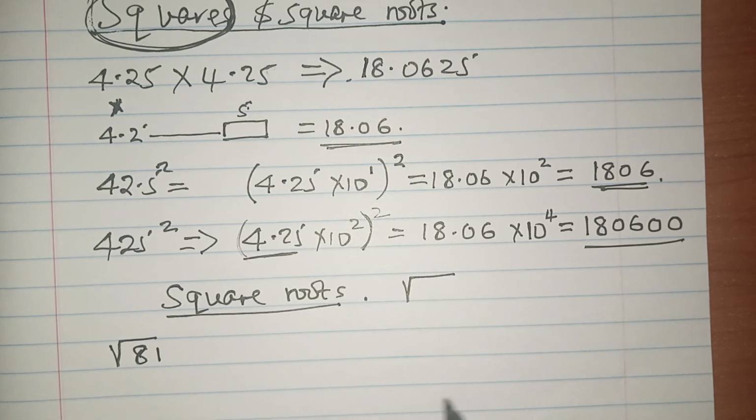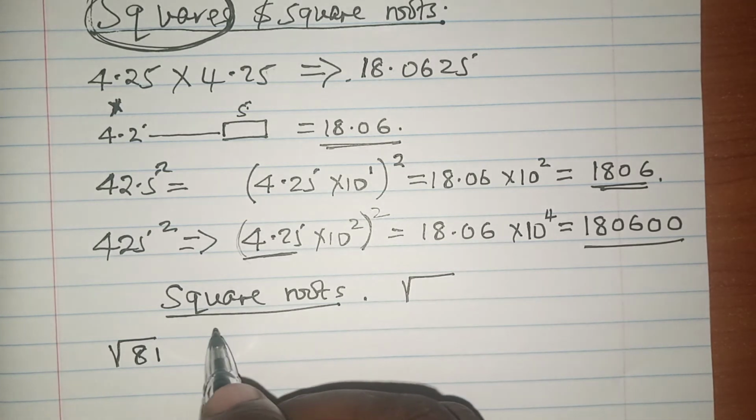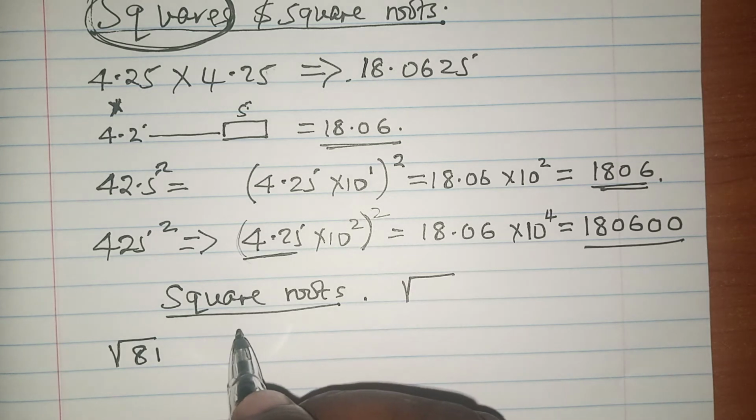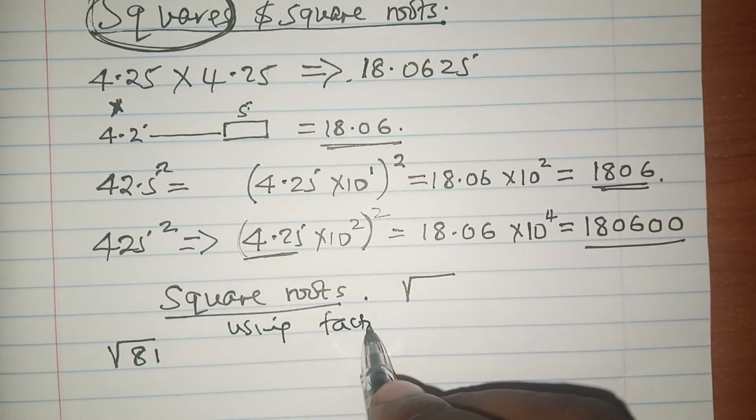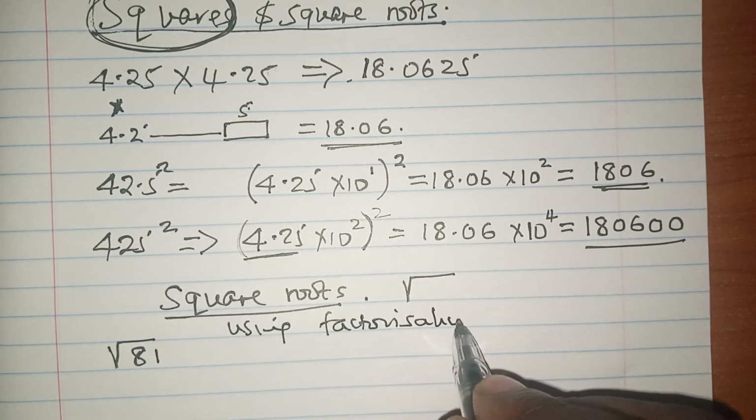We are going to use the method of factorization.